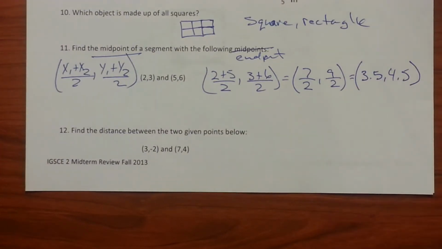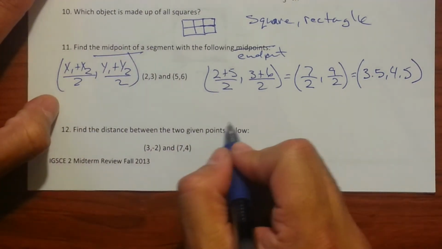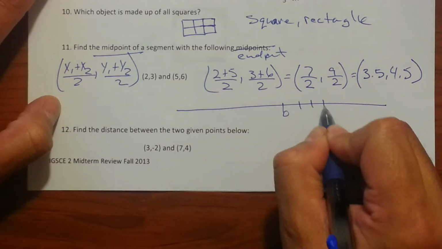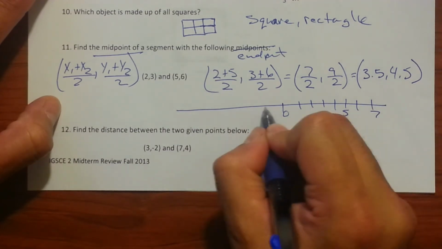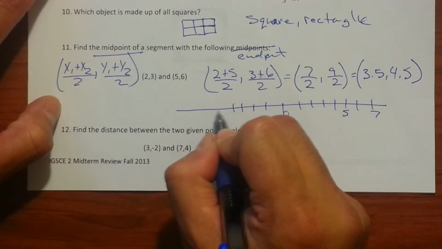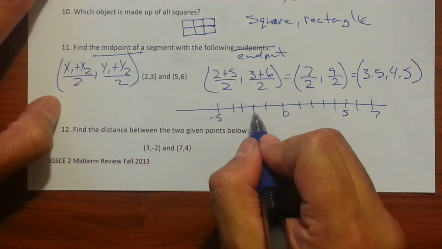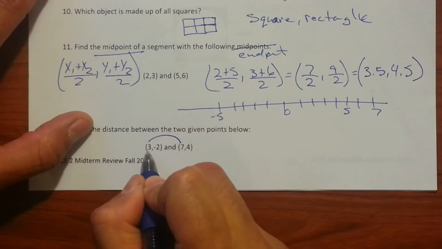So now find the distance between the two given points. Now, I do not like using the distance formula, so I use the Pacho method for this. So I'm going to go ahead and draw a number line right up here. 0, 1, 2, 3, 4, 5, 6, 7. 1, 2, 3, 4, 5. There's a negative 5. I don't need to go that far. So distance, from 3 to 7.